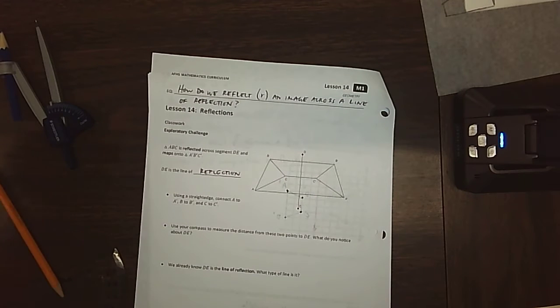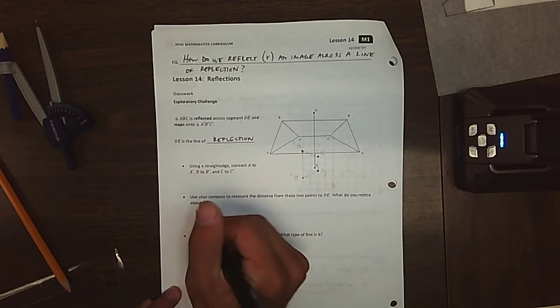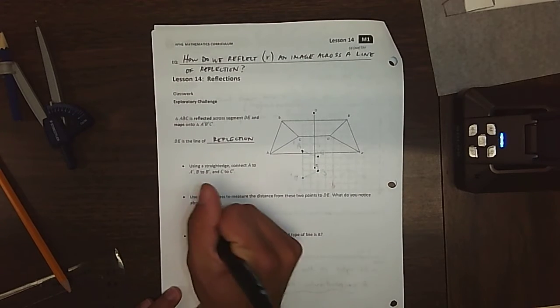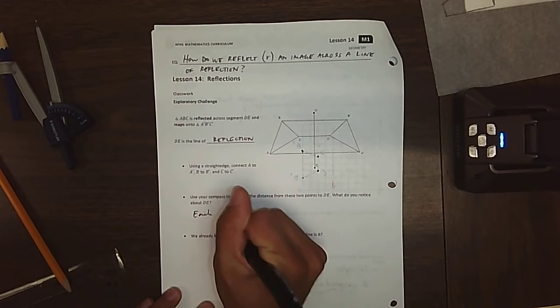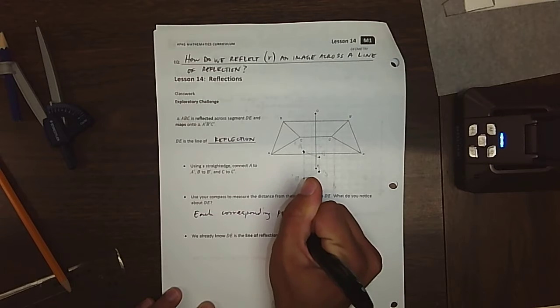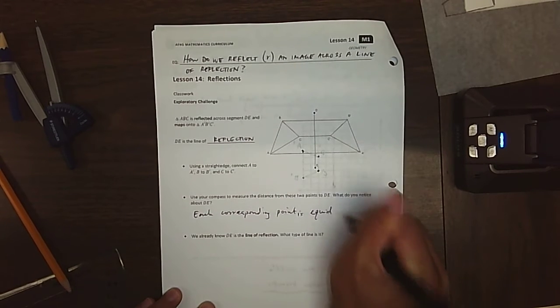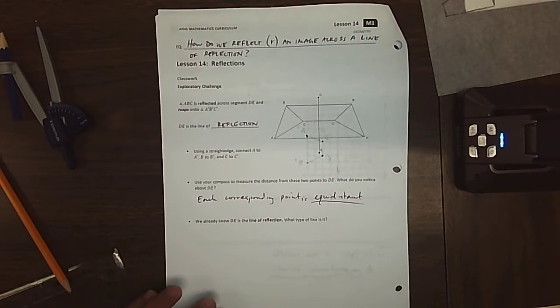Okay, so what would we say? What do we notice? We could say each corresponding point is equidistant from the line of reflection.